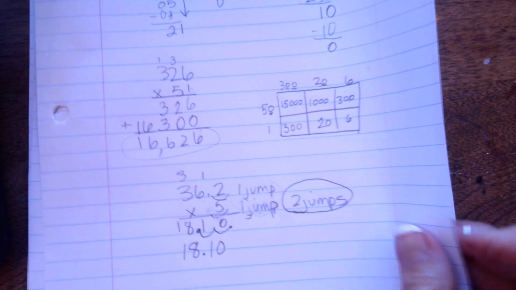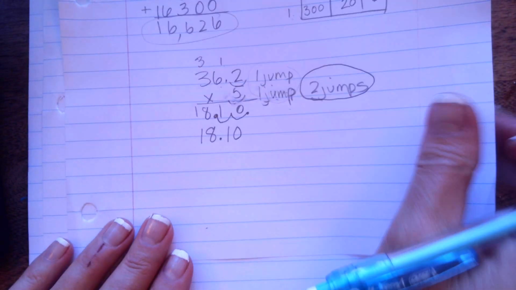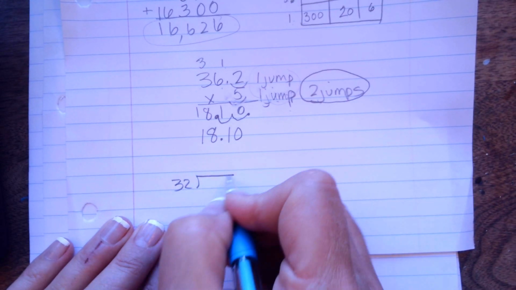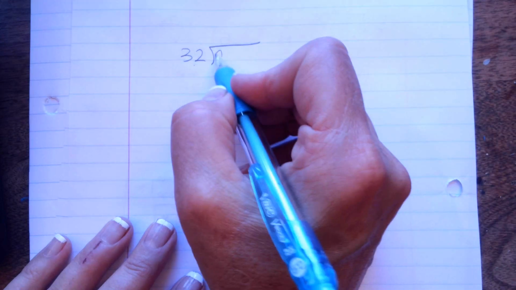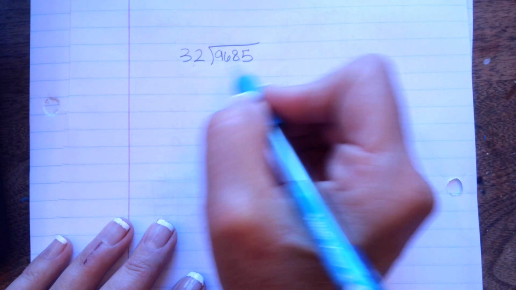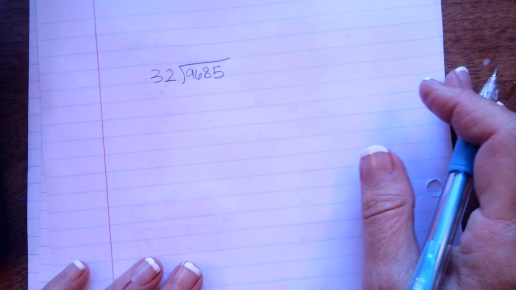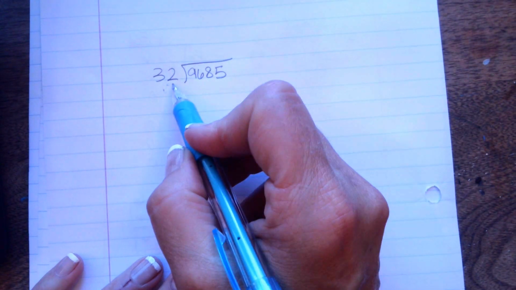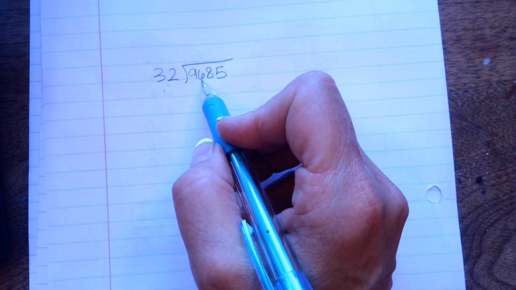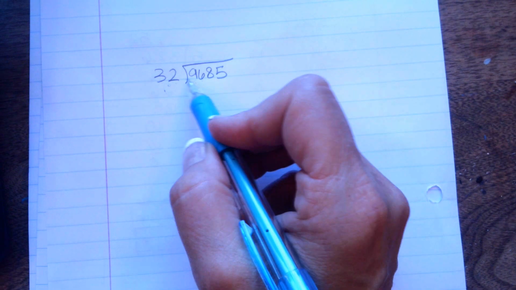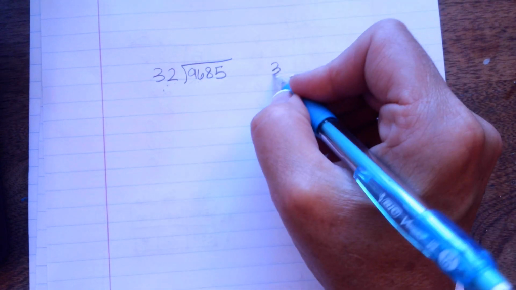The next and last thing that we're going to do is, let me get more room, 32. So if you're dividing and instead of having one digit, you have two digits, like this, you have to do a little more work, but it's the same thing. So how many times does 32 go into 9? It doesn't. So we go to the next digit. How many times does 32 go into 96?